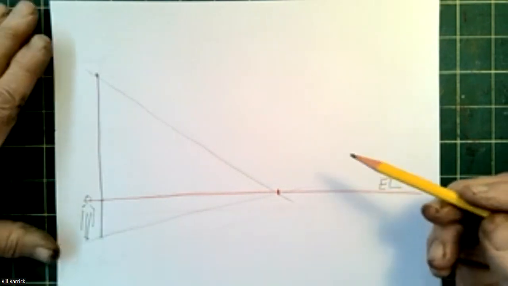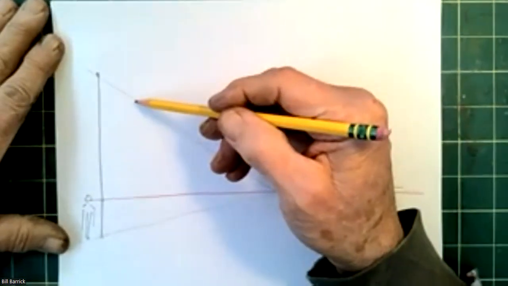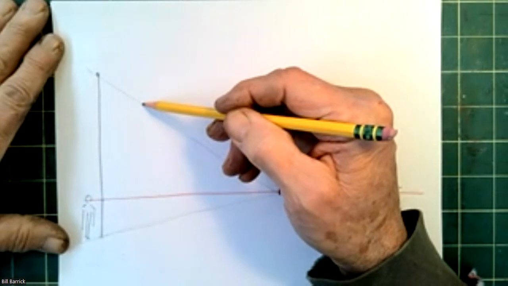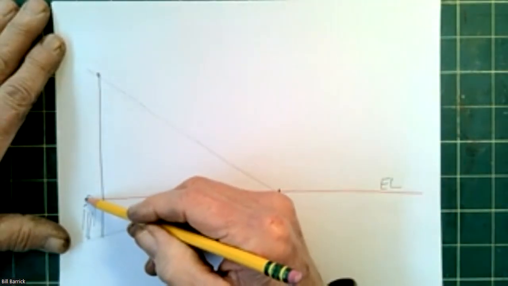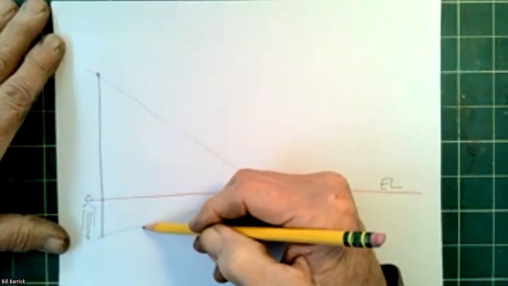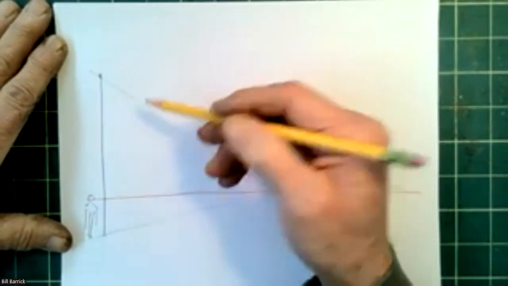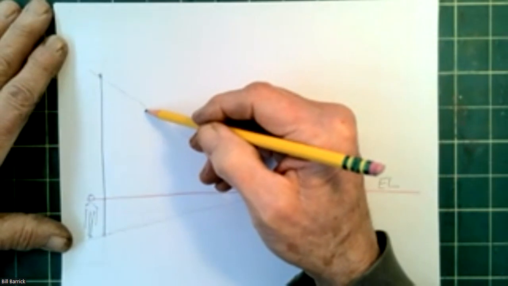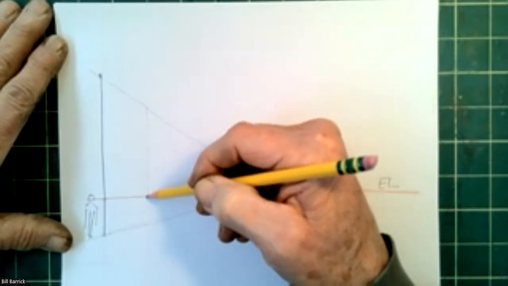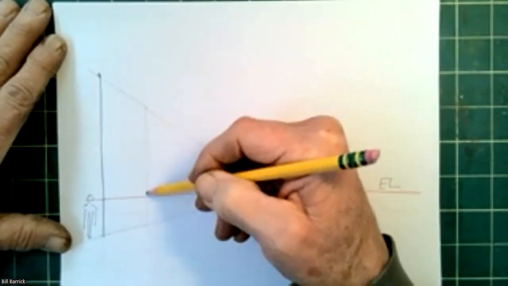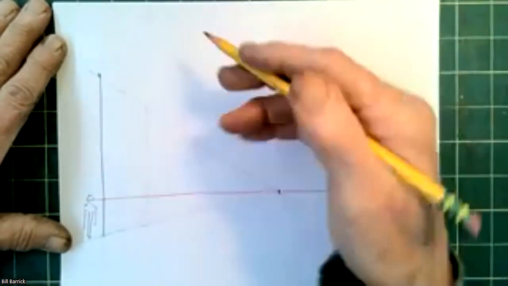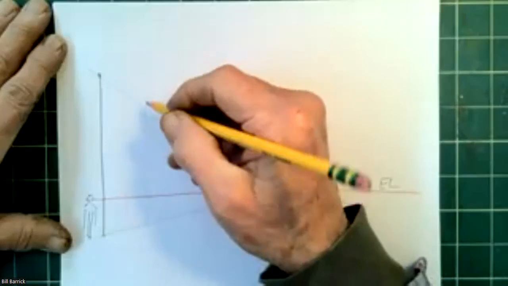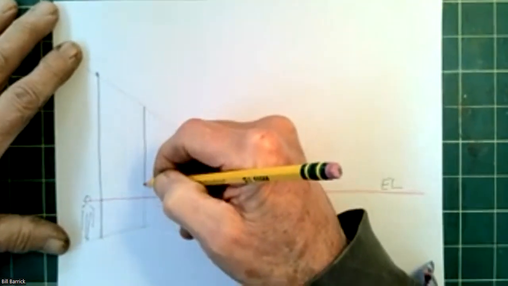So the first step is just to arbitrarily pick out one distance for the first telephone pole. And I'm going to pick right about here. This is a 6-foot person, and maybe the telephone poles are 30 feet apart, whatever. I'm just going to estimate this first distance right here. Now, this could be a telephone pole, any flagpole, anything that's going off into perspective. So there's my first telephone pole.